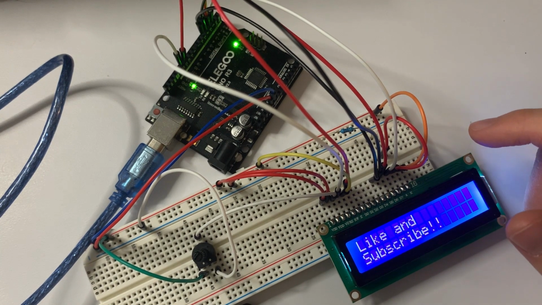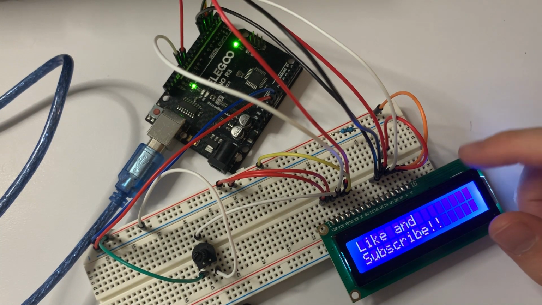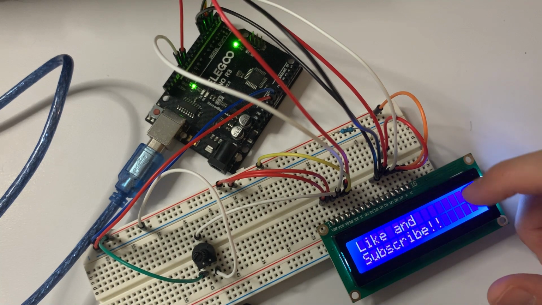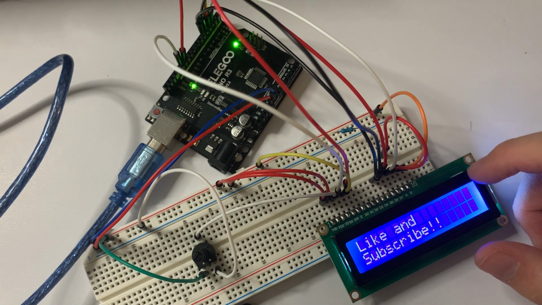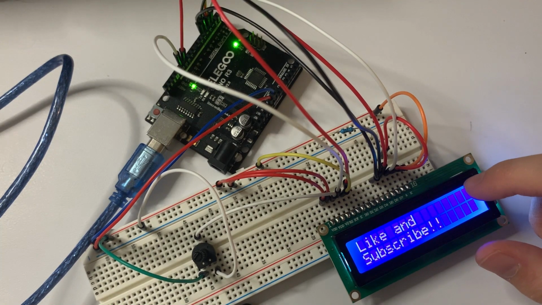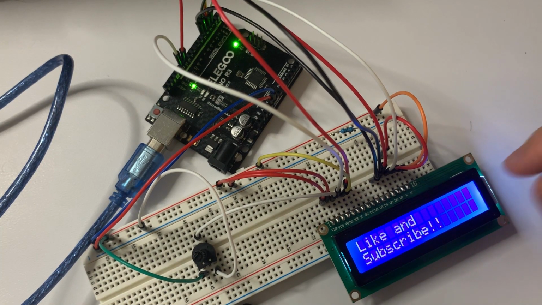In the next video, we're going to be creating a game using the Arduino LCD, and then we're going to take that to the next level by implementing it into our memory game. So hopefully you'll be able to take something away from this video and the next video about the Arduino LCD, and then we can combine our skills to apply it to an actual project.